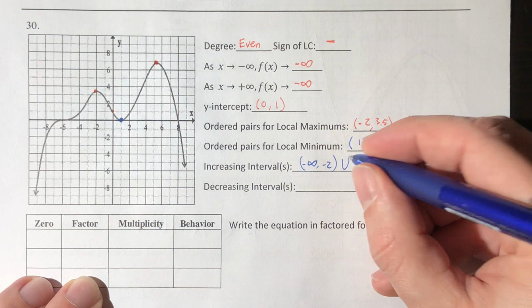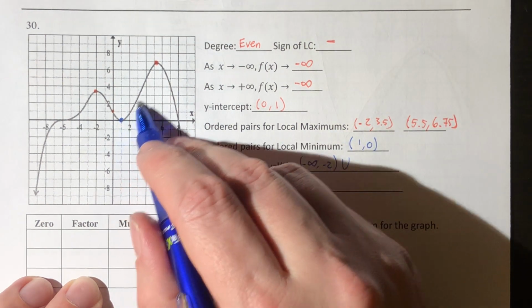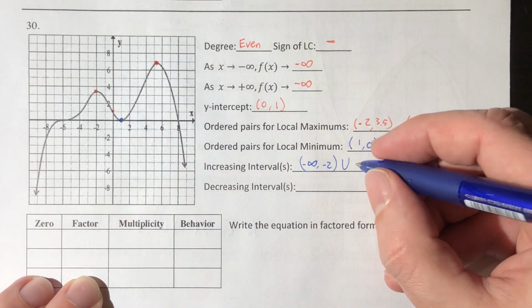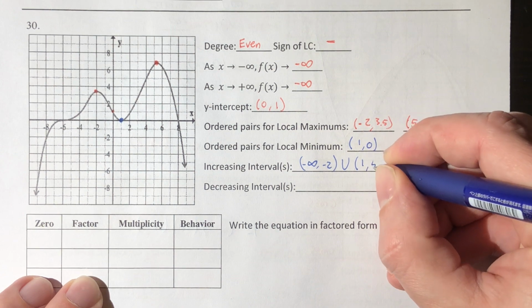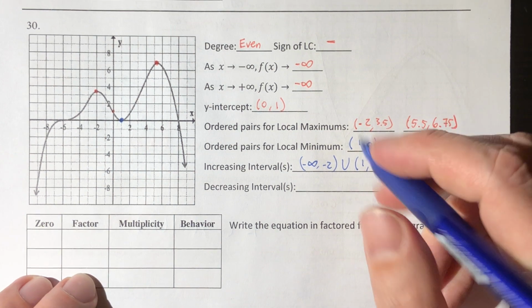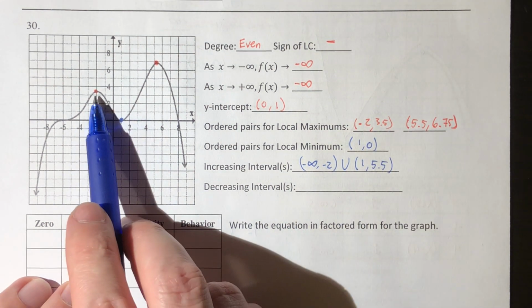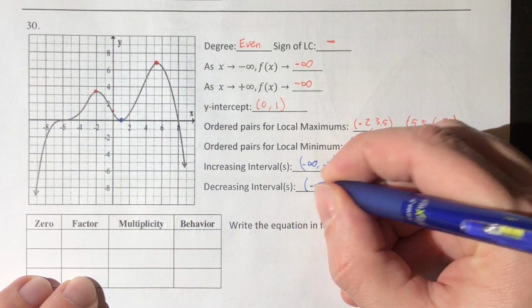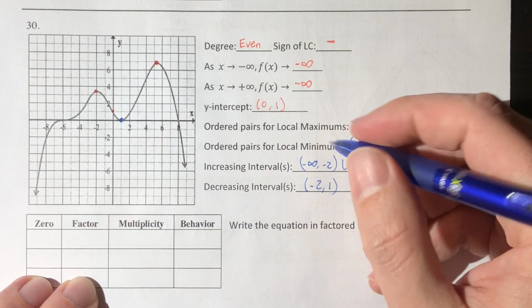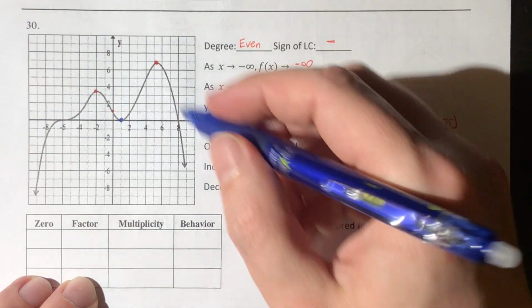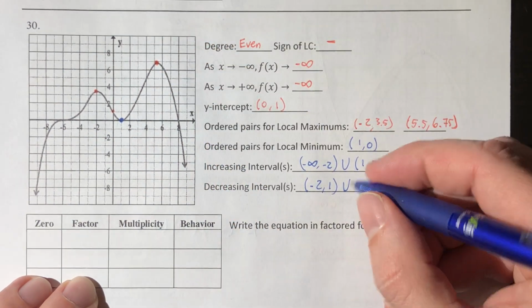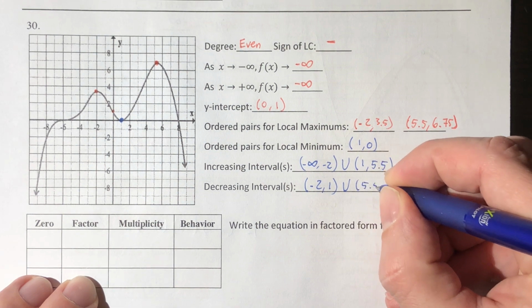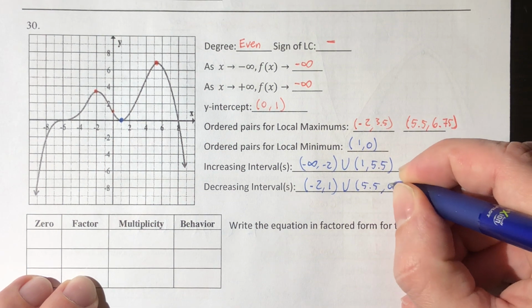I'm increasing from negative infinity to negative 2. And also from 1 to 5.5. I'm decreasing from negative 2 to 1. And also from 5.5 to infinity.